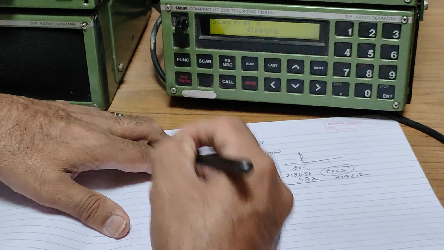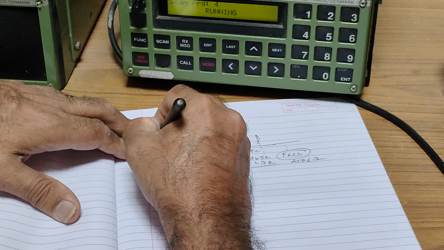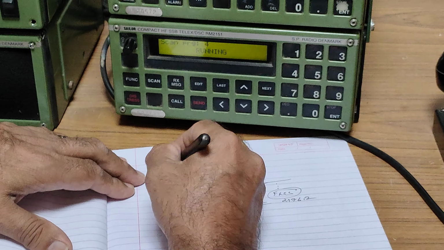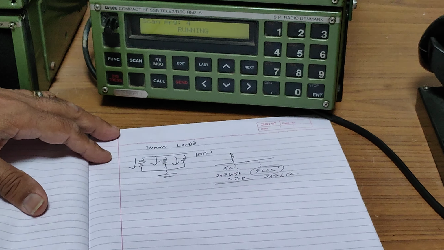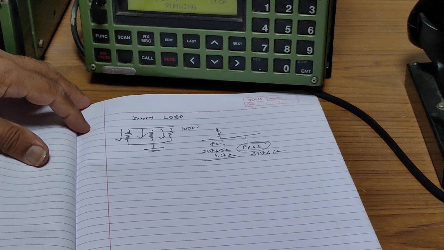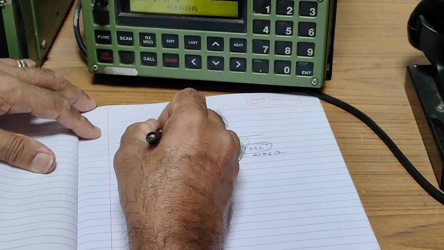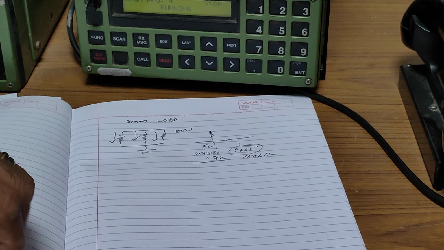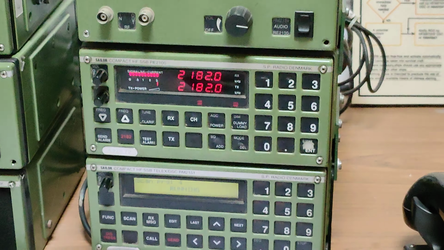Current is divided: one current goes here, one goes here, one goes here. If they had a single resistor, it would burn out. So the current is divided and shared like this. So this is called the dummy load.